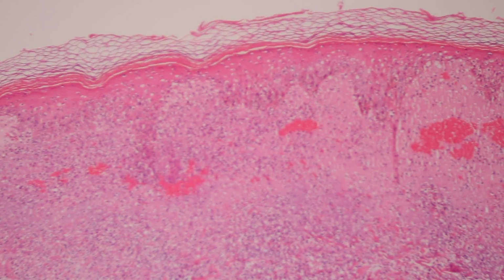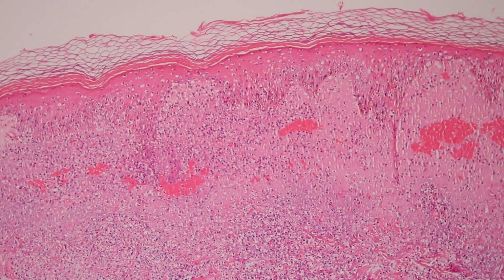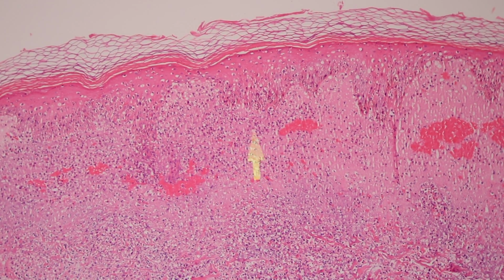But why I'm showing you this is because look over here. This is what's happening before the rupture. You can see an enormous amount of fibrin, blood, and neutrophil debris filling up this space underneath, and it's making a blister cavity that's on its way to rupturing. And look at the epidermis.